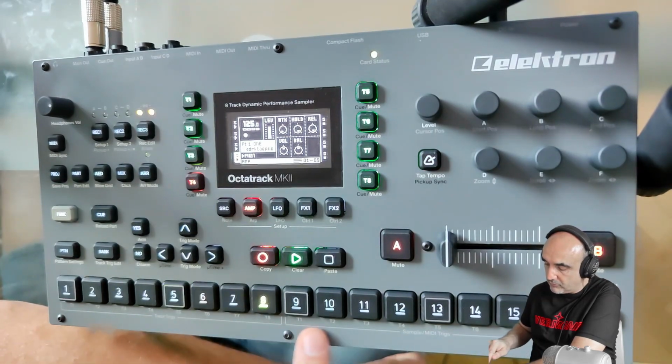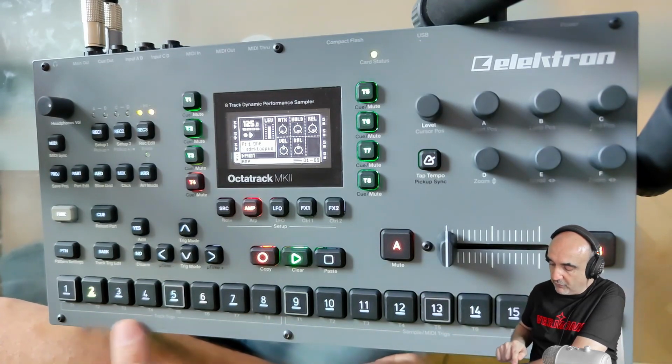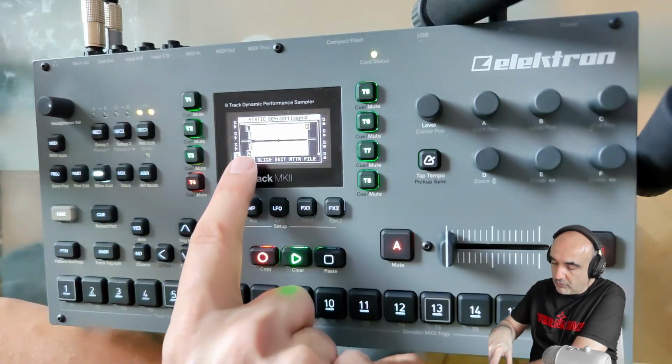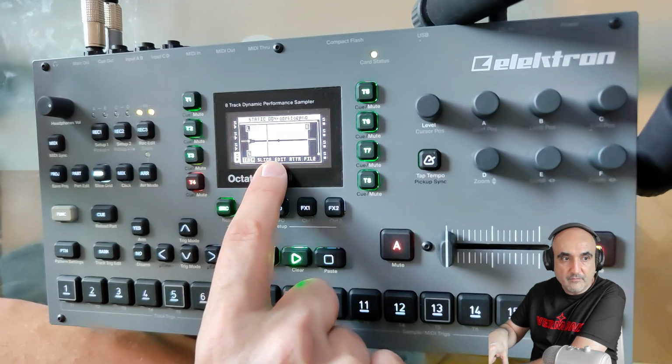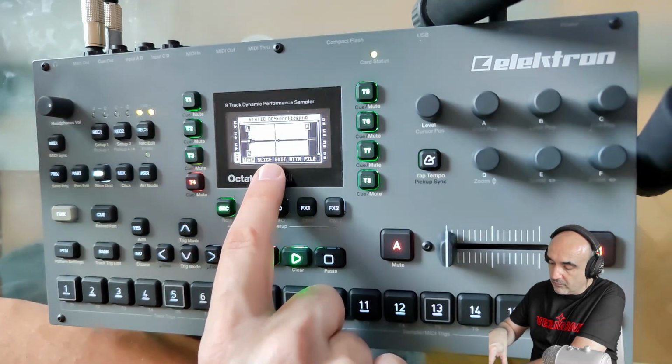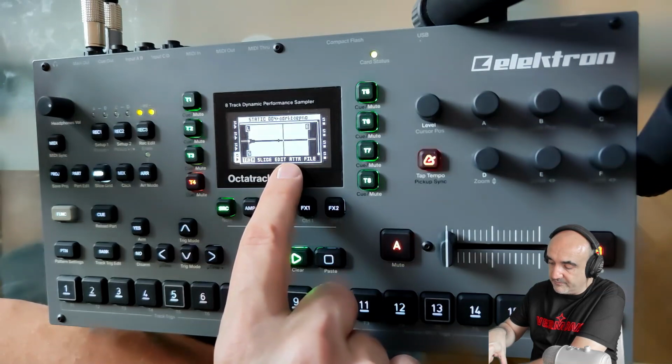Page 2, page 3, and page 4. And if I go to the audio editor, you will see that now the needle goes to the very end. Can you see that?